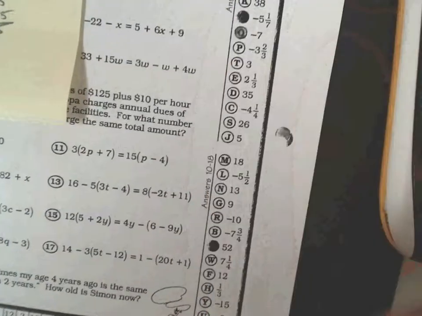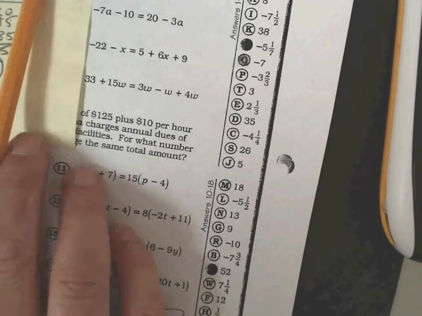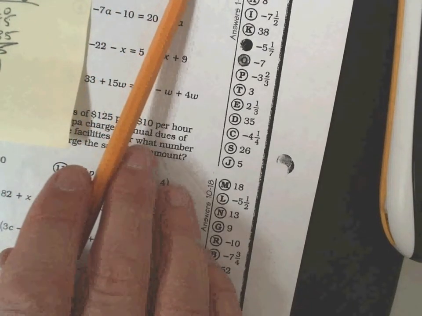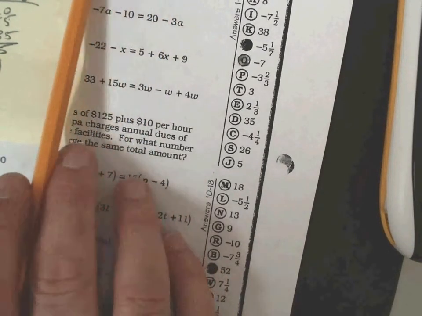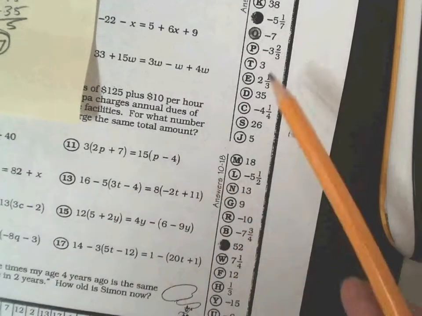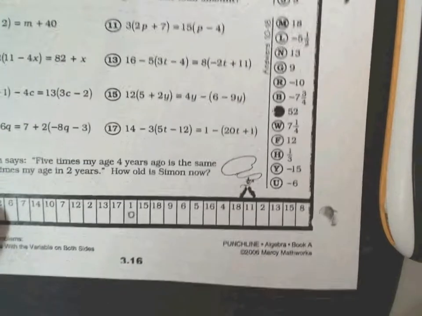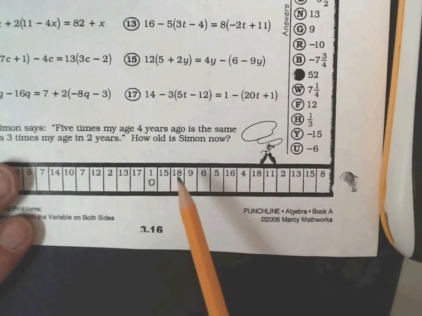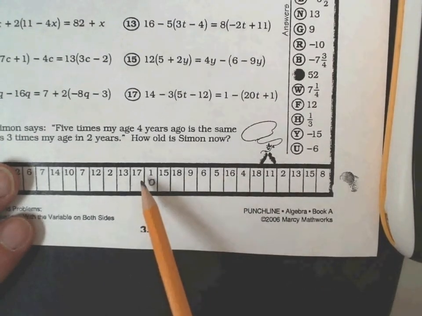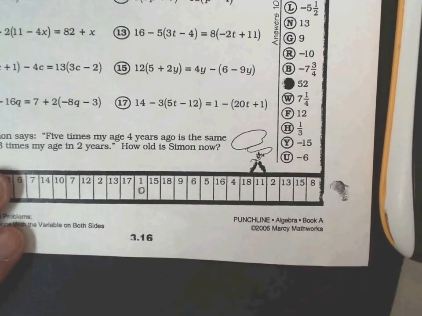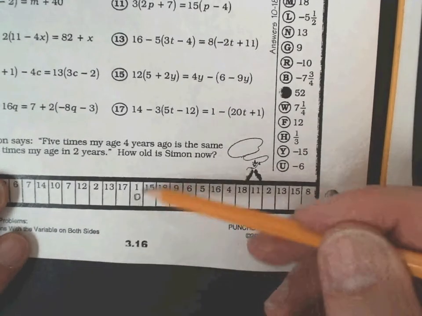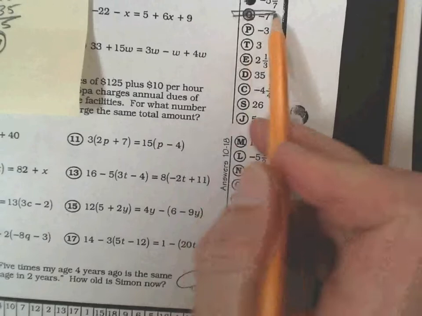Didn't have to shade it. Notice it said if the answer has a shade in the box instead of writing a letter, shade in the box instead of writing. So if I had had negative 15 and a fifth, I would have shaded this in, showing that there's not a letter there, that it's a separation in words. So that one's out.